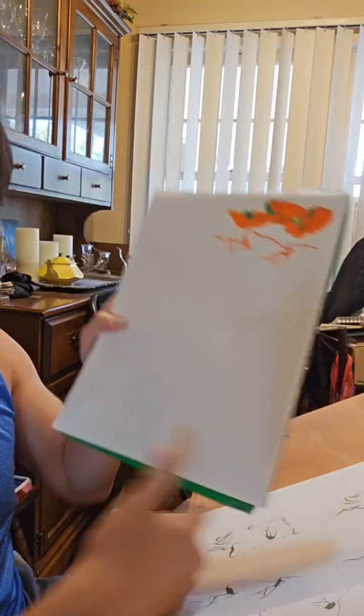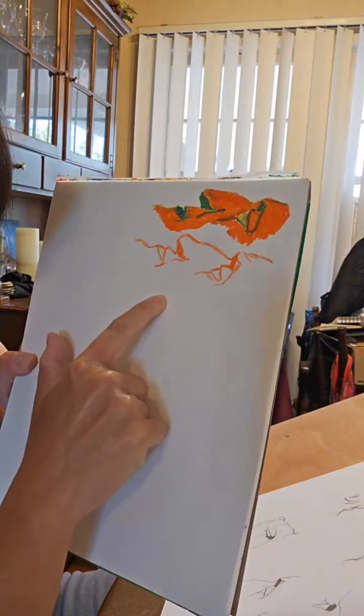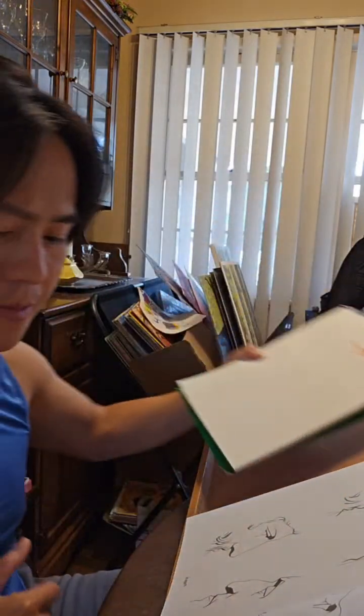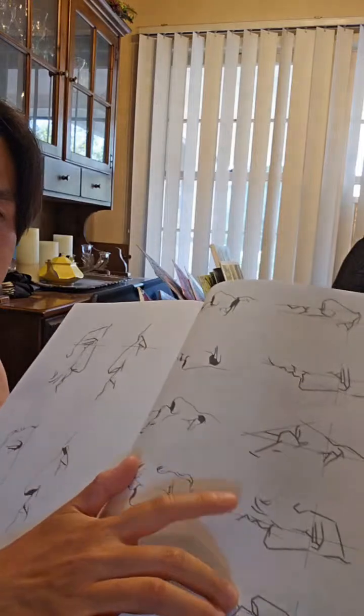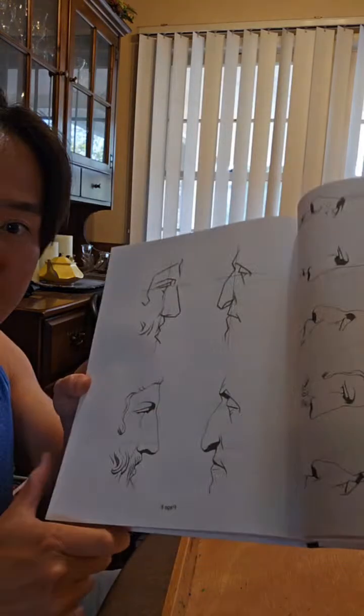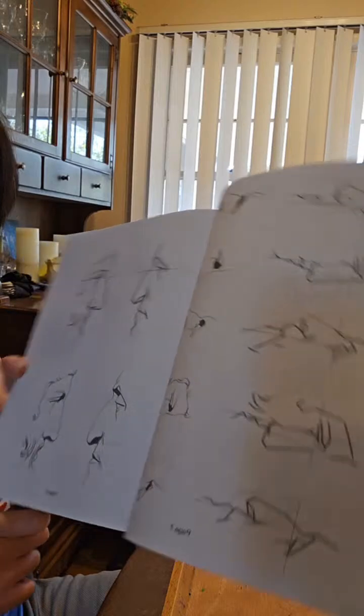But anyway, here's what we got. Got our first face study for this piece. The last of them on page 7 here. So we're gonna be moving into this next page right here. I think the face just gets bigger is the only difference. These faces get bigger.